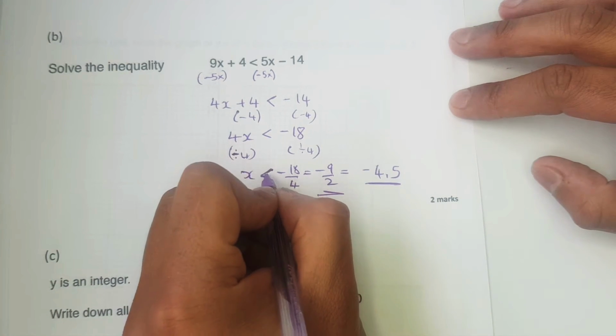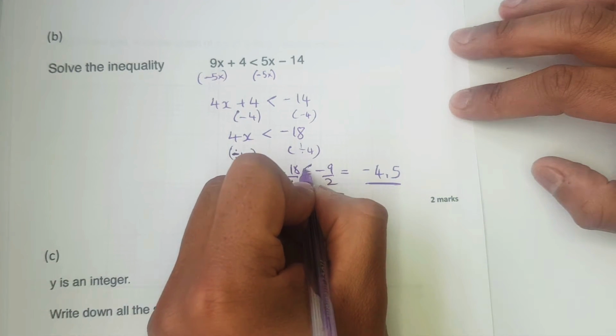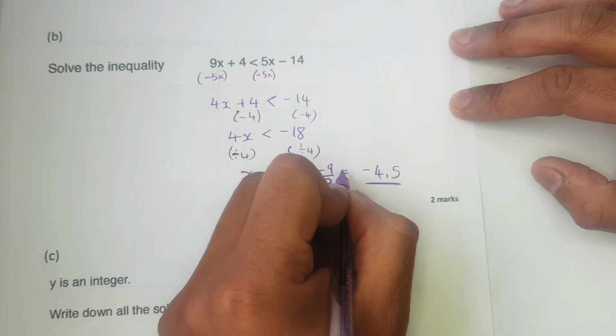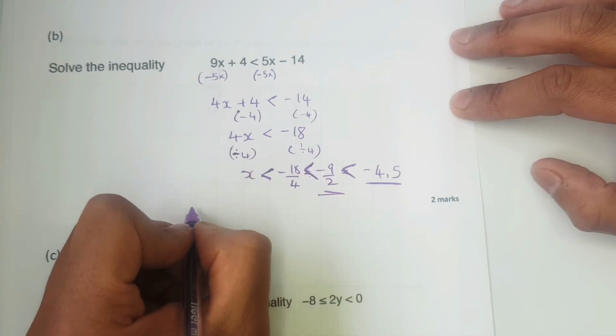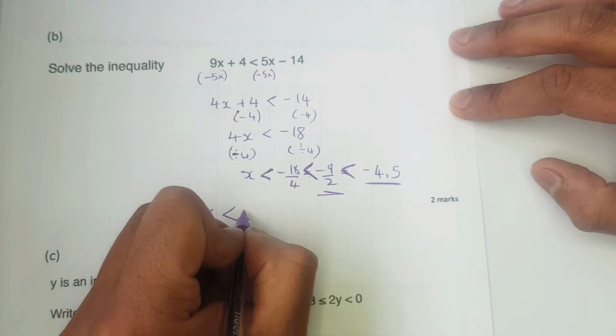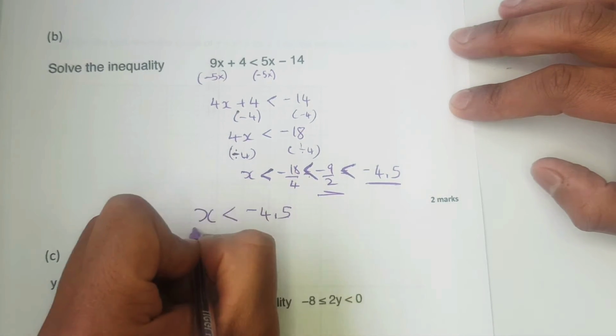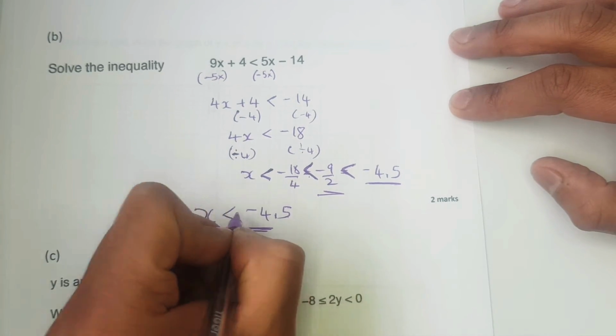Notice how everything has the inequality sign on apart from the answer. One of the most common mistakes is students forget to put the inequality sign back in. So your final answer should be x is less than minus 4.5. Make sure you maintain that inequality sign, otherwise it won't be correct.